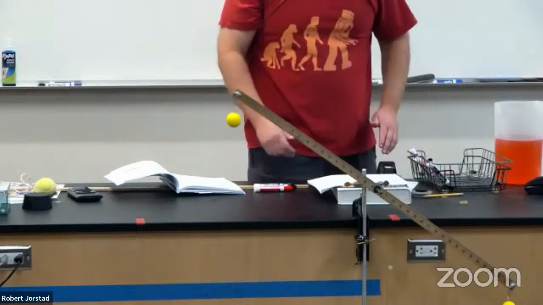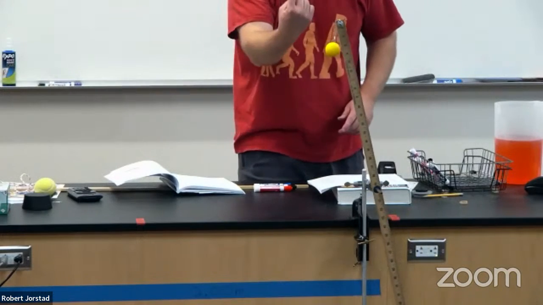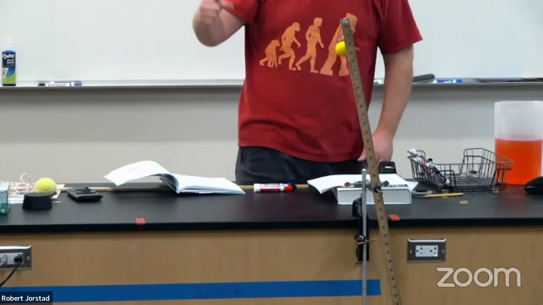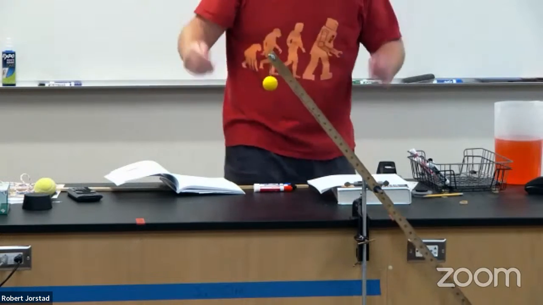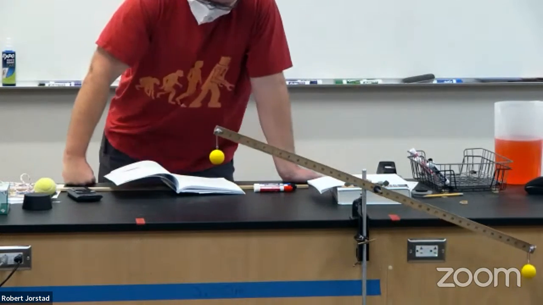So in that case, instead of having a tension, you have a normal force from the seat. There might be a normal force towards the center as well. All right, anyways, I'll let you look at that one at home.